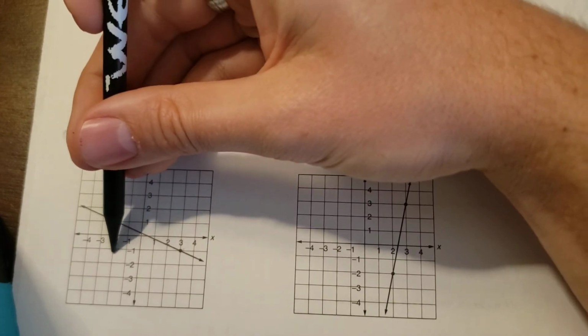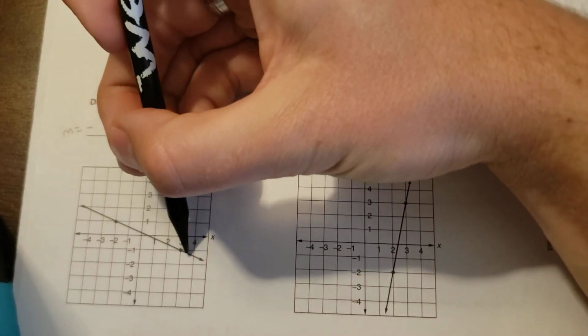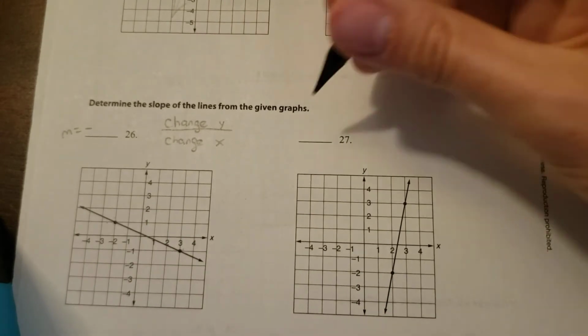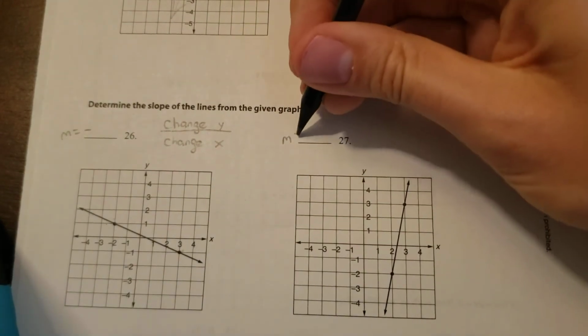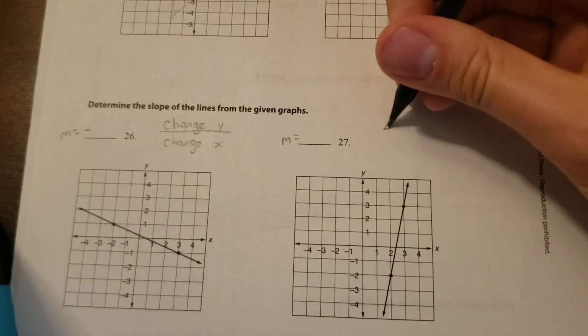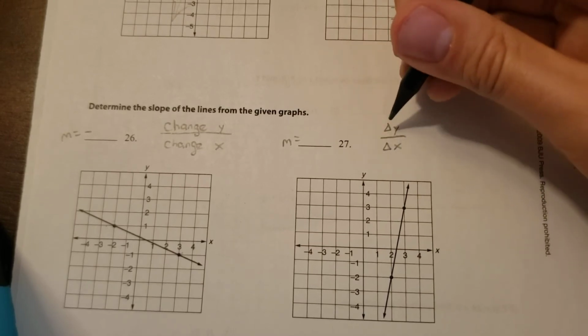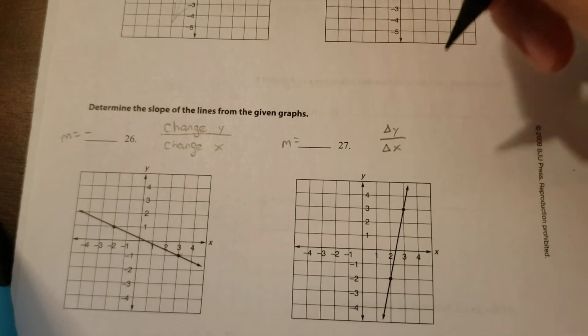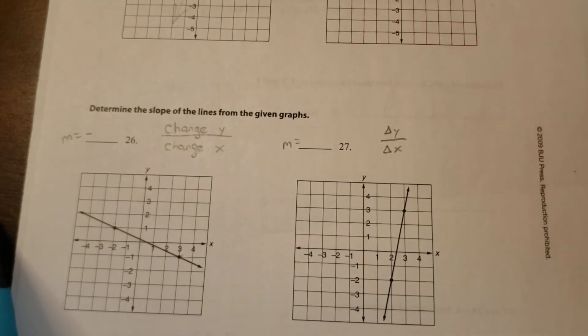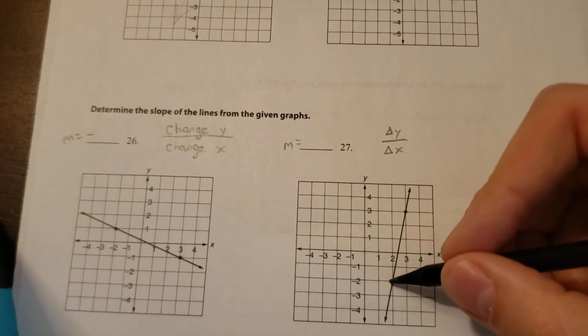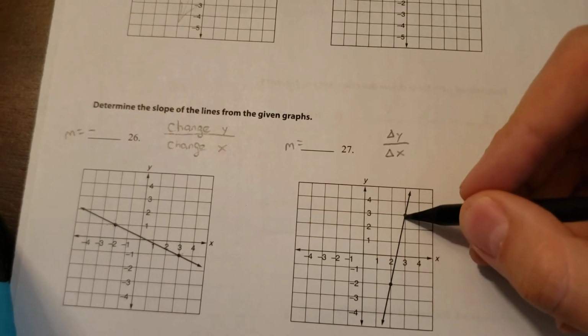We're going down how far, and then over how far? Tell me. Again, this one is going to be m equals, another way that I've shown it is delta y over delta x. That's the fancy symbol for change. We're going up how many and over how many? Tell me.